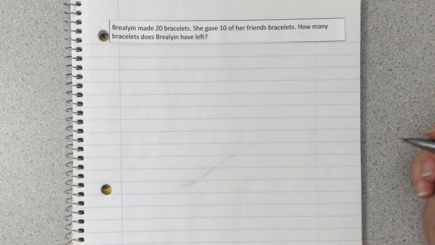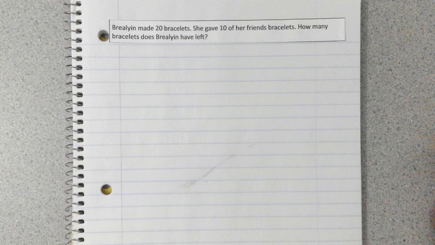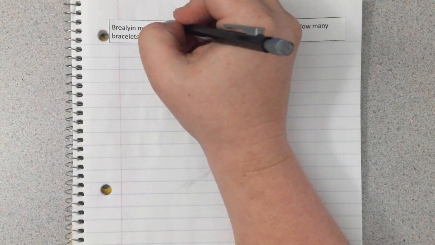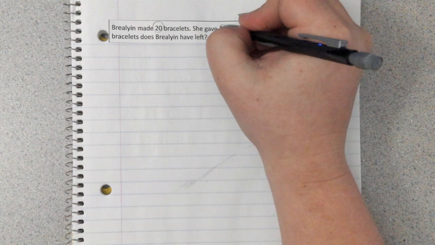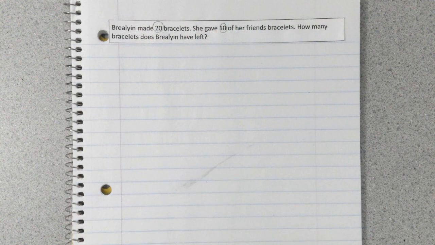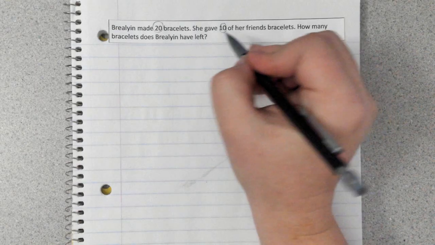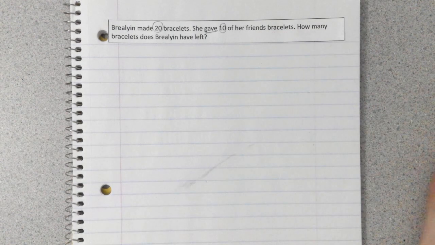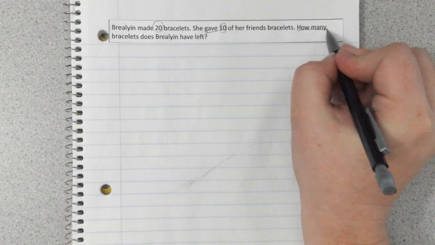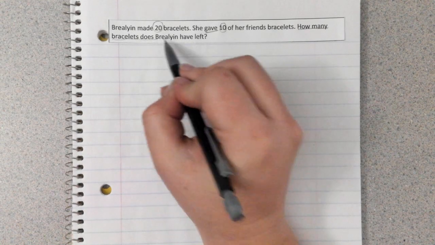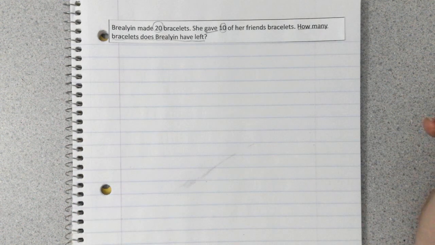So we always start by reading the problem out loud. Braylon made 20 bracelets. She gave 10 of her friends bracelets. How many bracelets does Braylon have left? Well, we then circle the numbers that we see and any keywords that may be important. Normally I say, oh, she gave something, that must be important. And we're trying to figure out how many bracelets she has left, so that must be important.